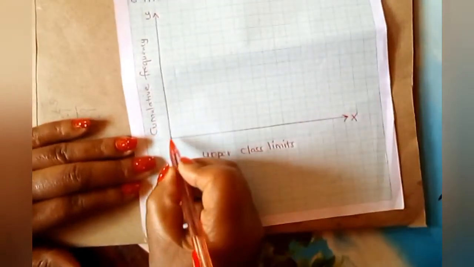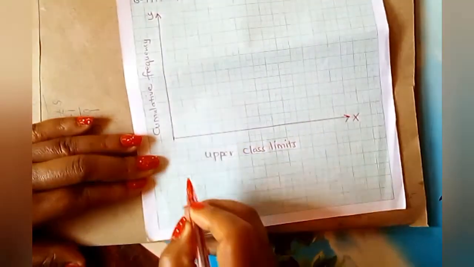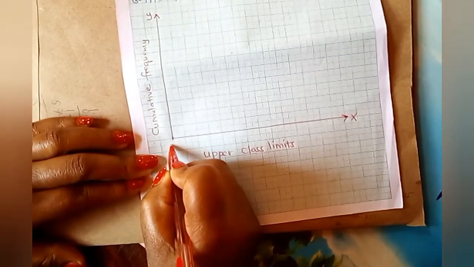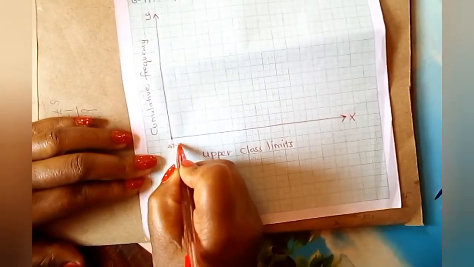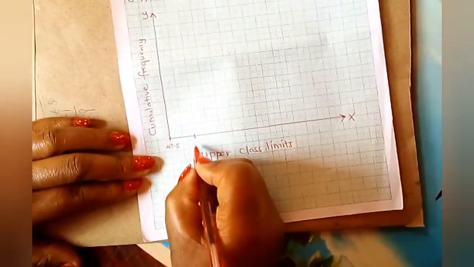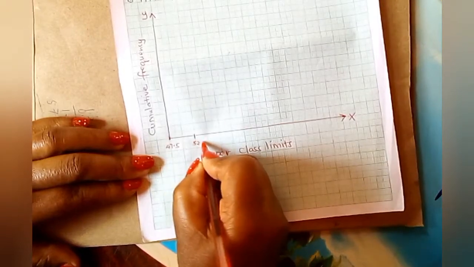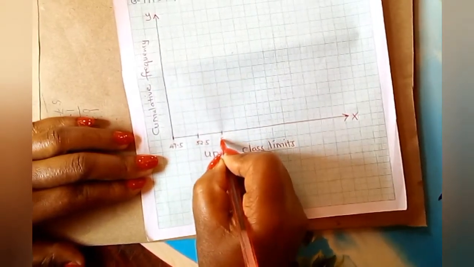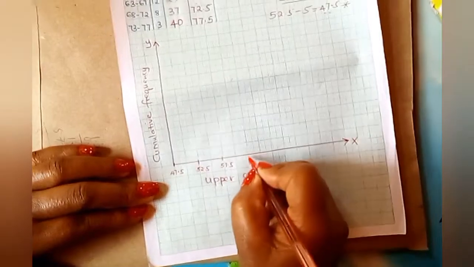So come here and fix it on the x-axis. You come and fix it here, 47.5. You can come now and continue with the others. This is 52.5. Look at that. You continue, 57.5.